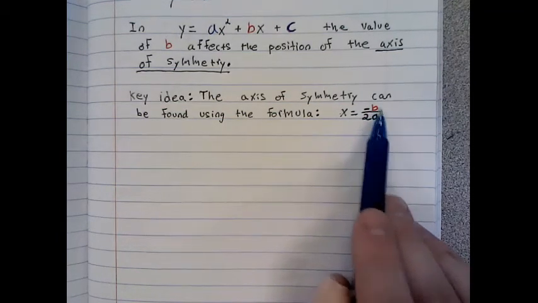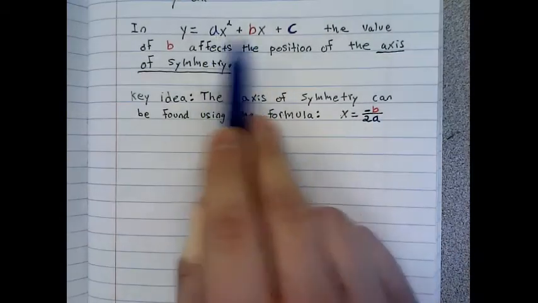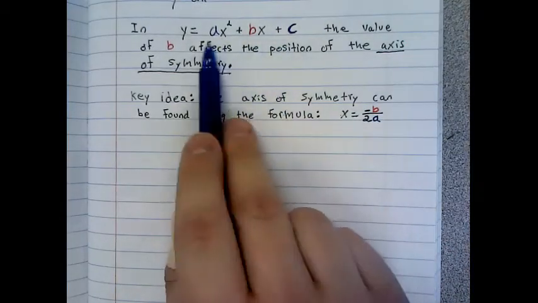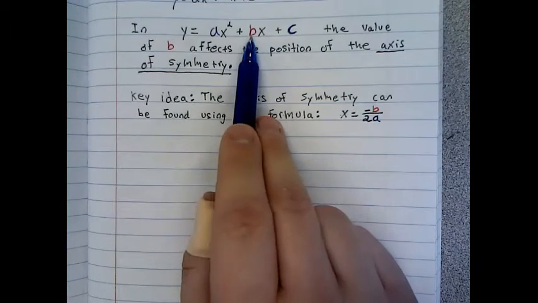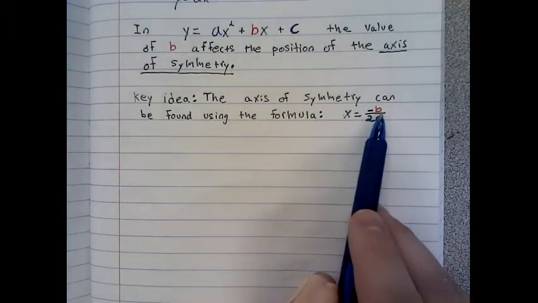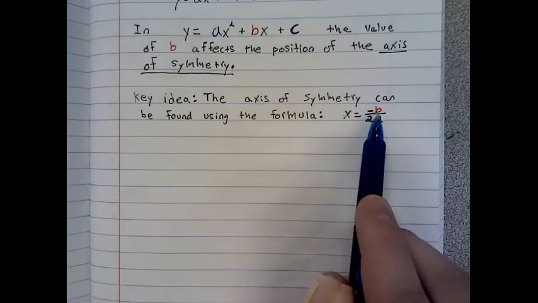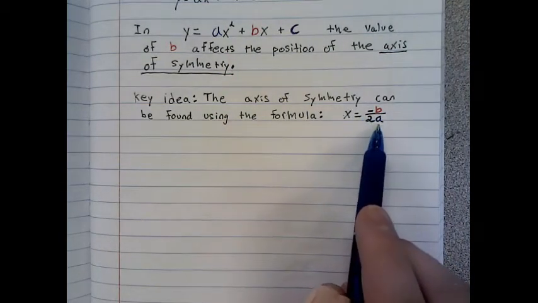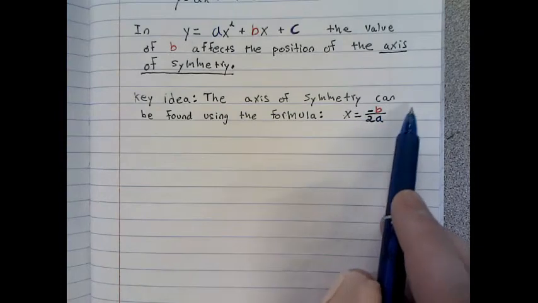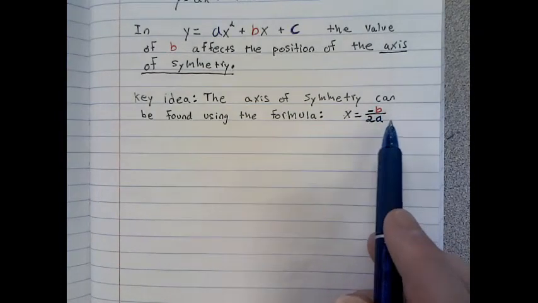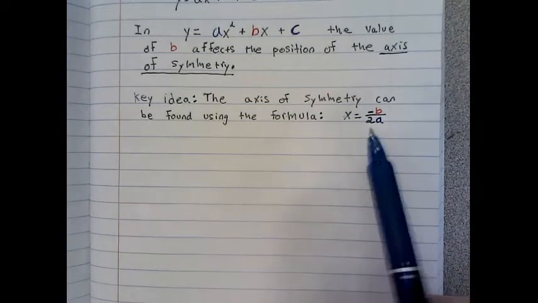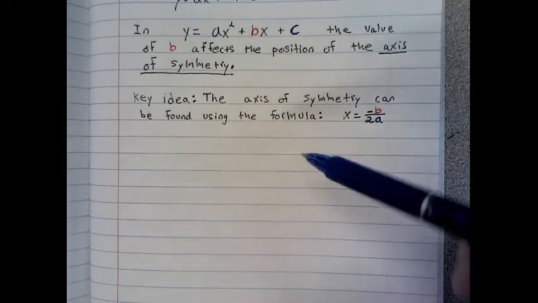And you get b and a from the values in your quadratic equation. So if b was a 3, here would be negative 3. If a was a 2, it'd be negative 3 over 2 times 2, which would then be negative 3/4. So then you have an axis of symmetry at x equals negative 3/4.